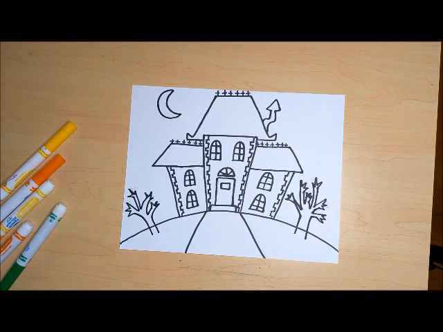And there you have it. We have our haunted house. From here, you can go ahead and color it the way that I'm going to color it, or you can go ahead and color it however you'd like.